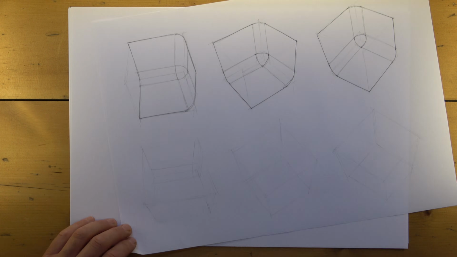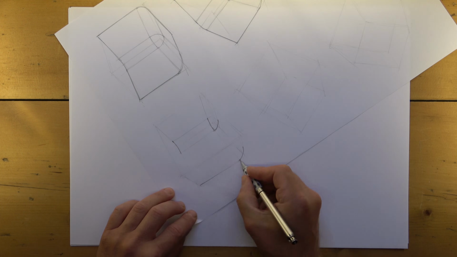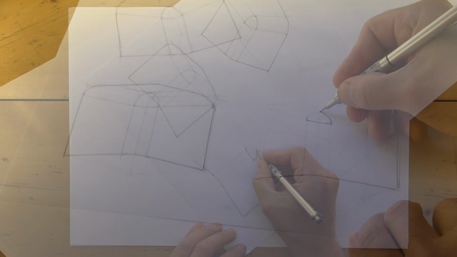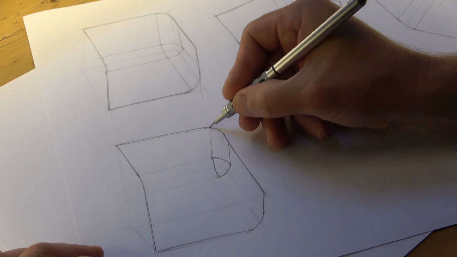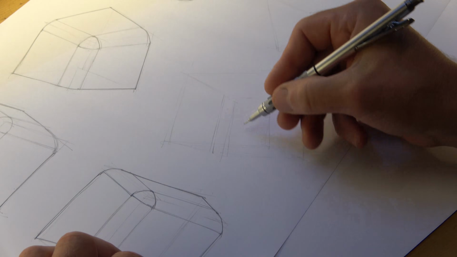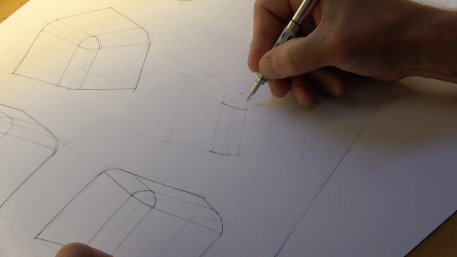It should go without saying that it's also important to practice sketching boxes in perspective, since this is a staple skill of the designer, but it can be beneficial to separate out these skills for focused practice.